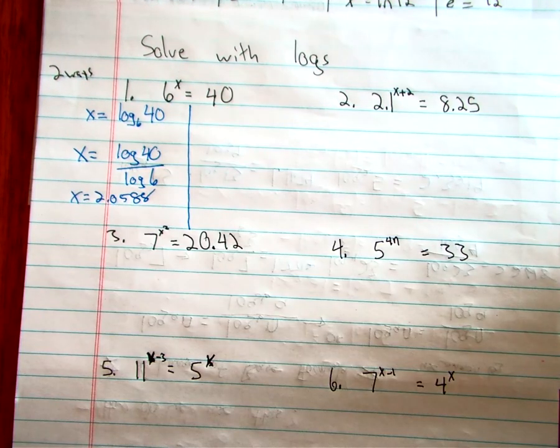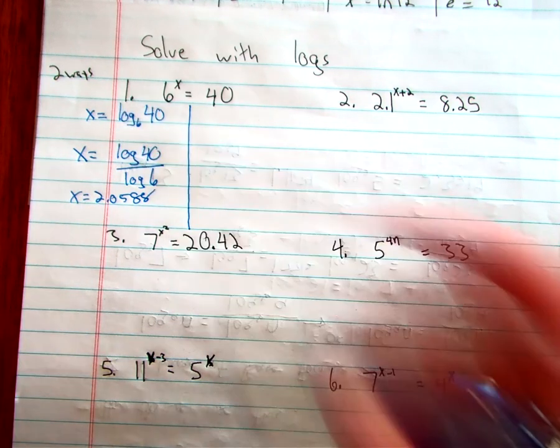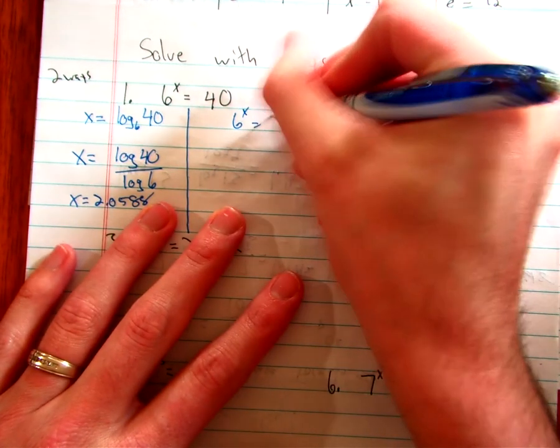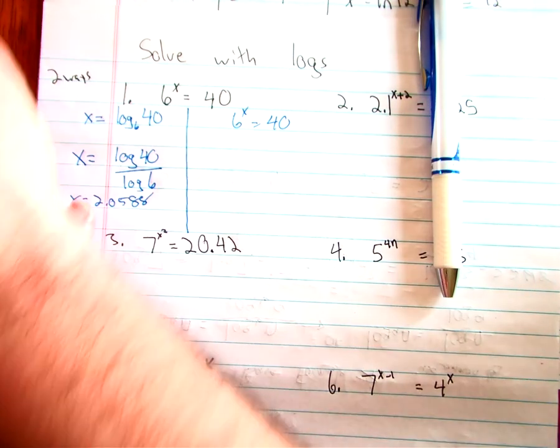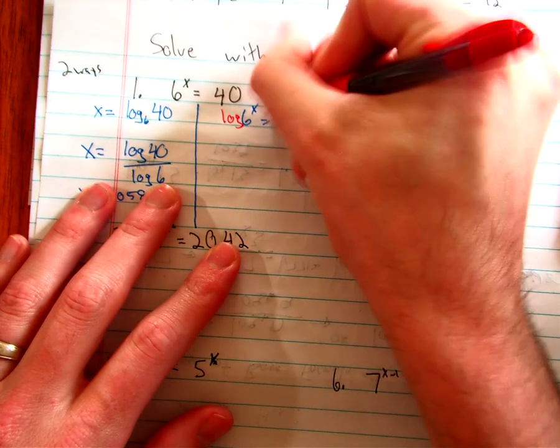Okay, another way to think about this that gets you the same answer. Okay, and I think it's a little bit easier to think about. You might agree, you might not. You might like this way. We just spent a couple days doing that. Okay, what I'm going to do is take the log of both sides.